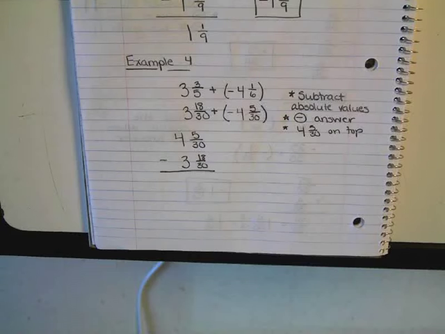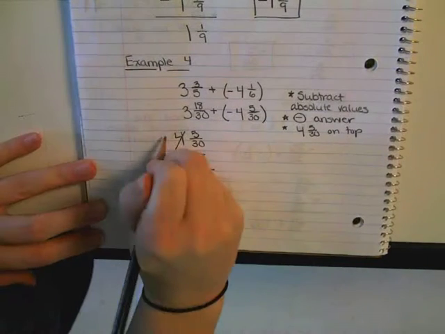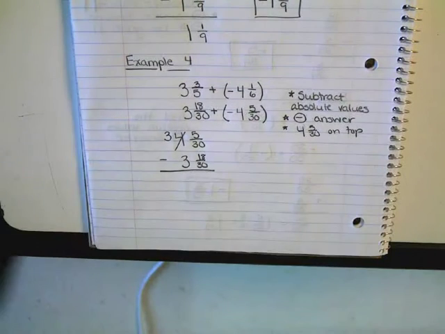So remember, there's 2 separate ways I can do this problem. I can turn them both into improper fractions, or I can borrow. Does it matter which way you do? No. All right, so let's do the borrowing method first. If I can't take 18 away from 5, where do I go to get some help? You need to take it from the 4. Good, so I'm going to borrow how much from the 4?